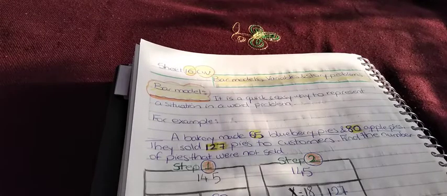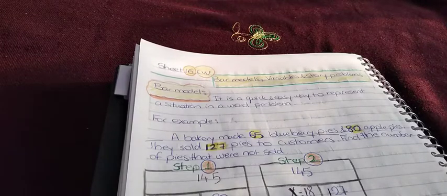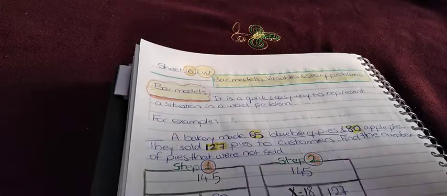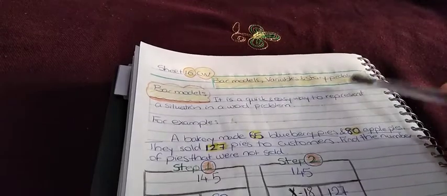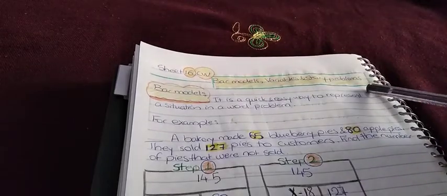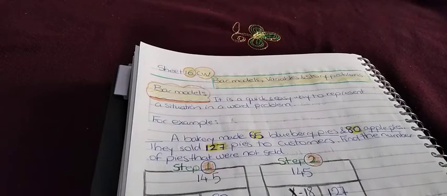Hello my dear friends, this is Dr. Hoda. Today is a math lesson for 4th grade. It's about bar models, variables and story problems. Inshallah we are going to solve sheet 16 classwork and homework.